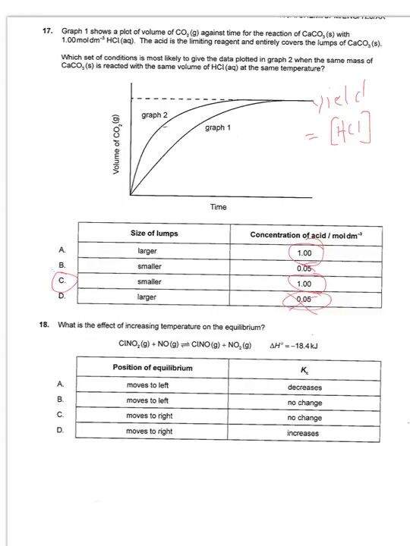Number 18, what's the effect of increasing temperature on the equilibrium? Well, I see this as exothermic, so increasing the temperature is going to be like adding a product, or it's going to favor the reverse endothermic reaction. So it's going to move the equilibrium left, not right. And when you move it left, you have a decrease in product over the reactant, so Kc also decreases, or A.